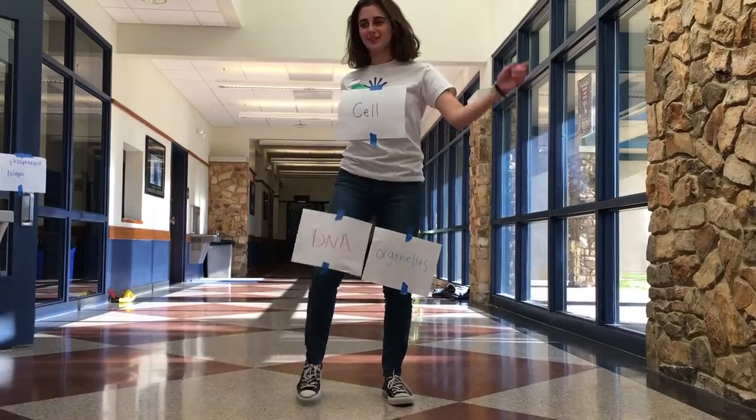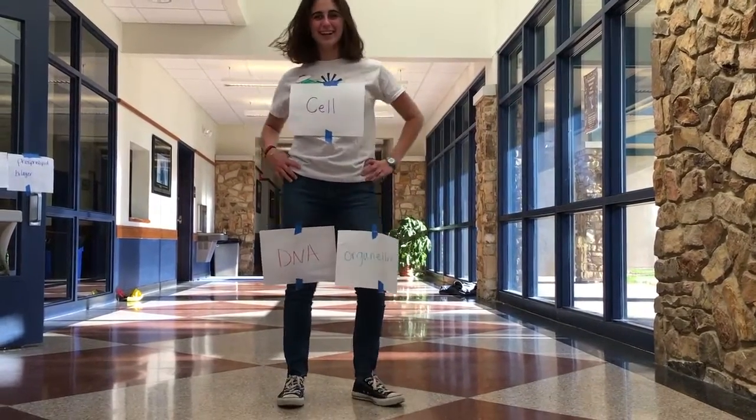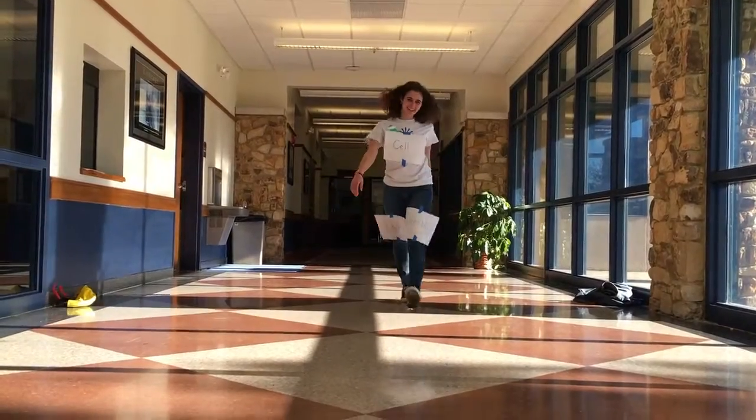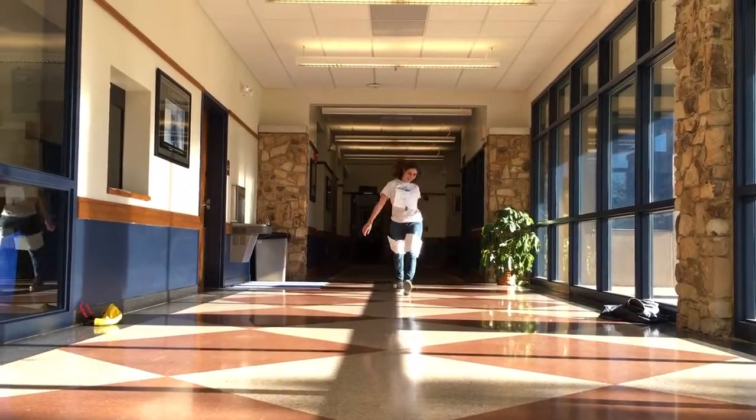Cells are made of organelles and also DNA. They all share special parts and have different functions.